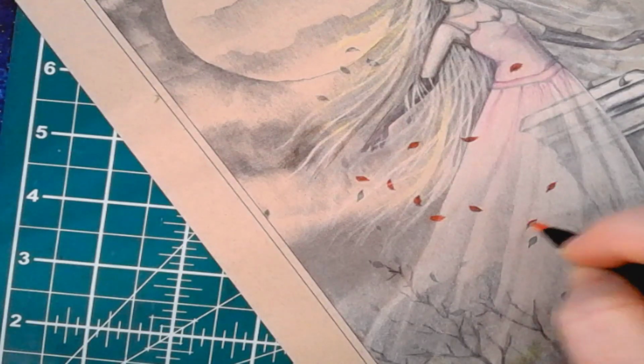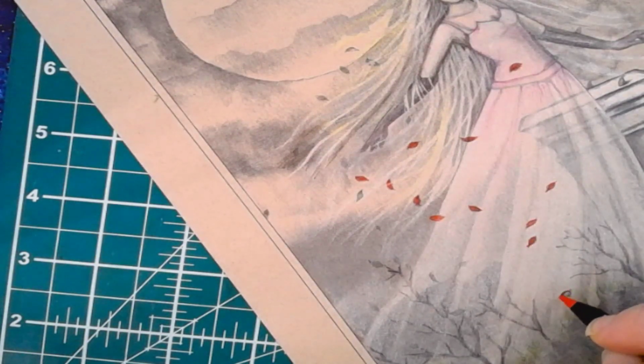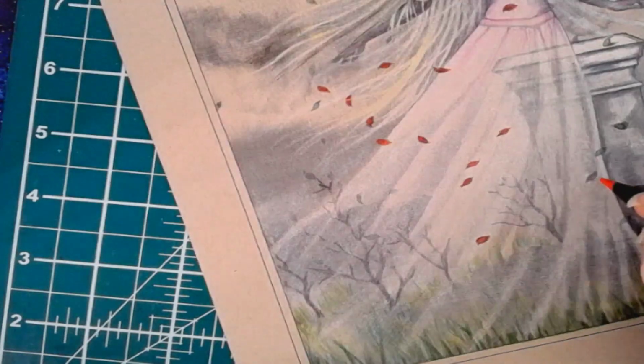Going right over top of the white that we've laid down there because those leaves are in front.